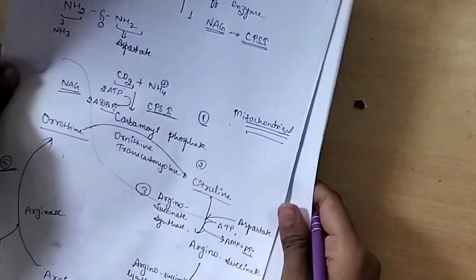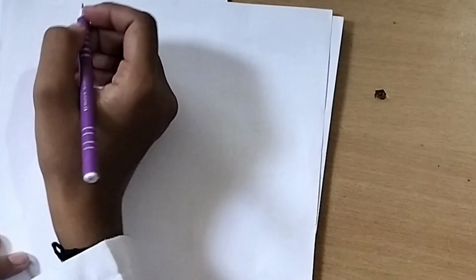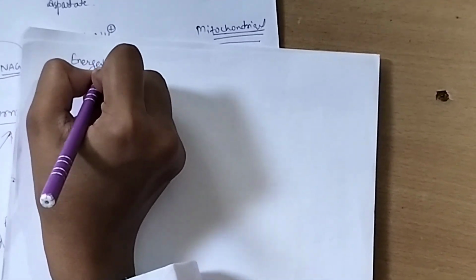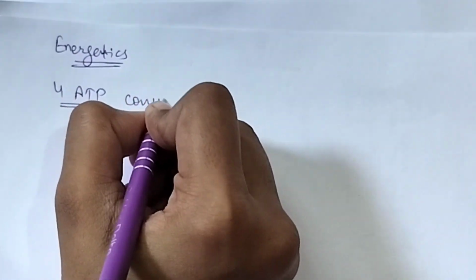Now we can discuss the energetics of the urea cycle. As we have discussed, there is 4 ATP consumption in the urea cycle.